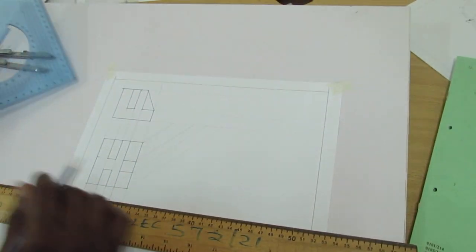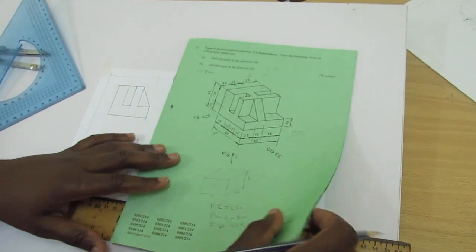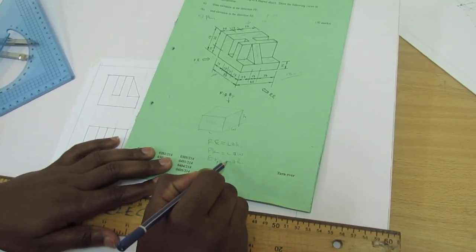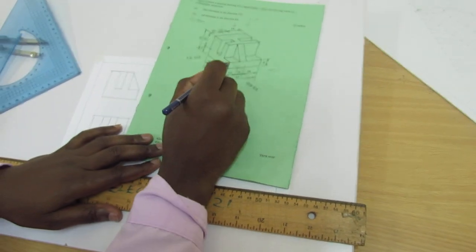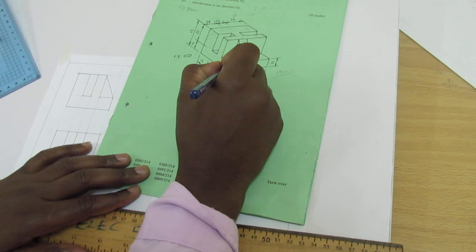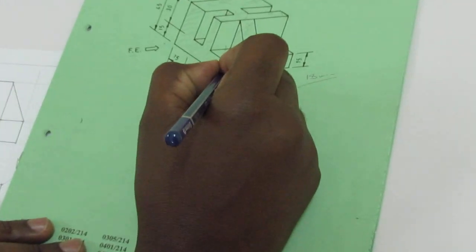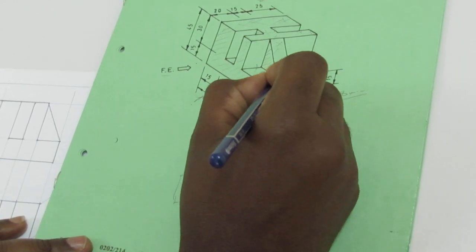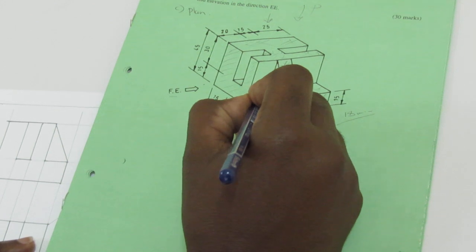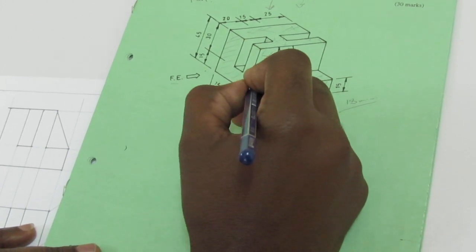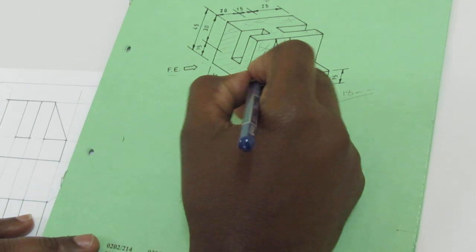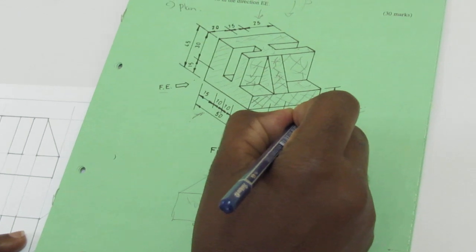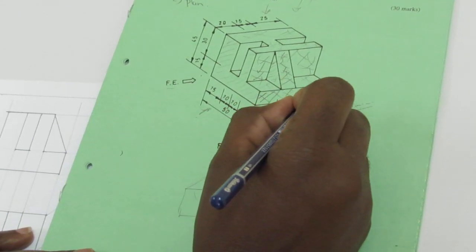Now, let us draw. We want to see the end elevation. And when we talked about the end elevation, we say that we will see the width and the height. So here we have a width, a height. So we will see these ones. So we will be seeing this as a width and a height. This one has a width and a height. And we will also see this one. It has a width and a height and a width. And this one also has a height and a width. So this lower line here is supposed to be clear. It's supposed to be seen. Then followed by this one which is supposed to be seen.